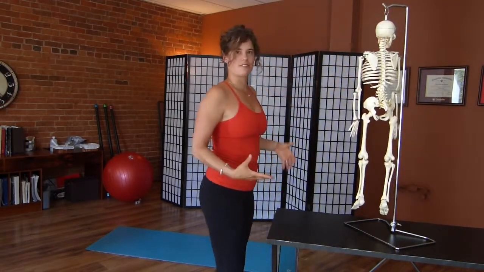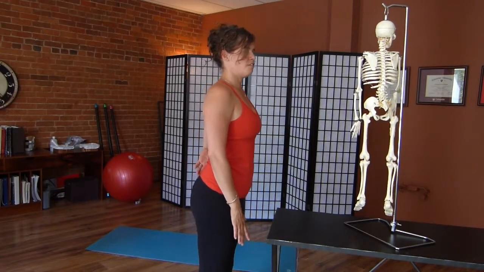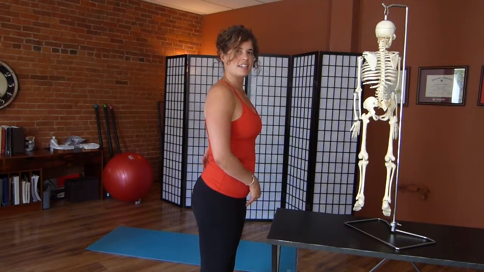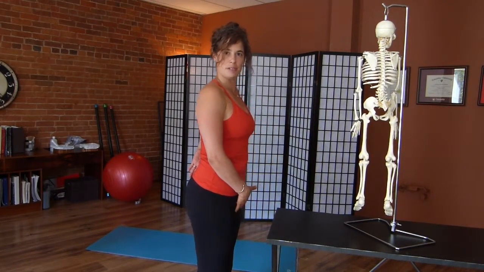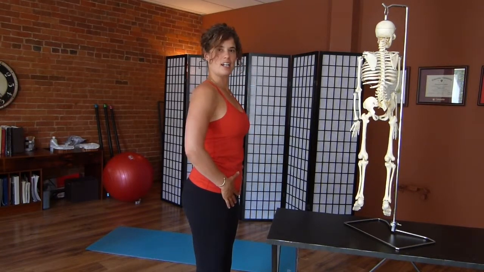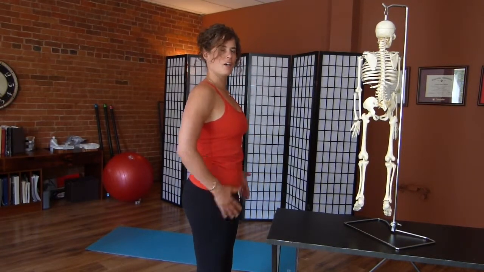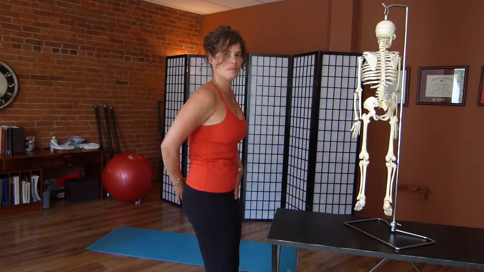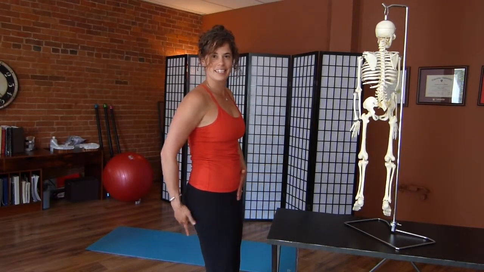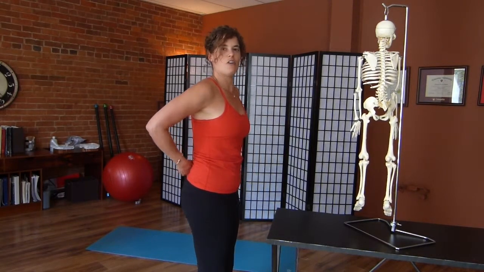So what that looks like from the side is if we're in a kind of a more arched position here, if we think about creating length through our low back and taking our pubic bone and lifting it towards our nose, that helps us to stack our pelvis in a better position. What we don't want to do is tuck our tailbone under, because that makes us very tight through the gluteal muscles here and gets the spine over elongated, which is hard on the discs.